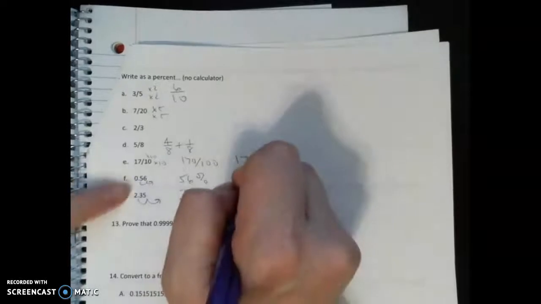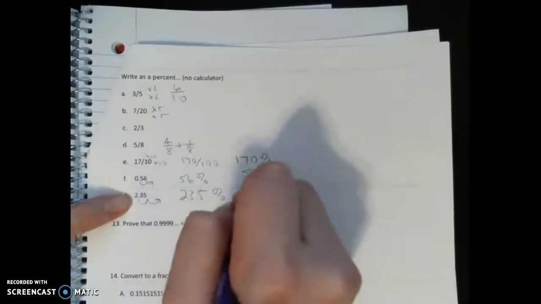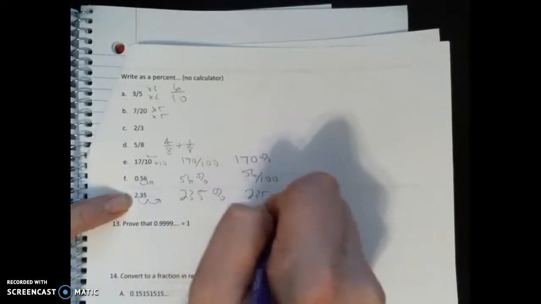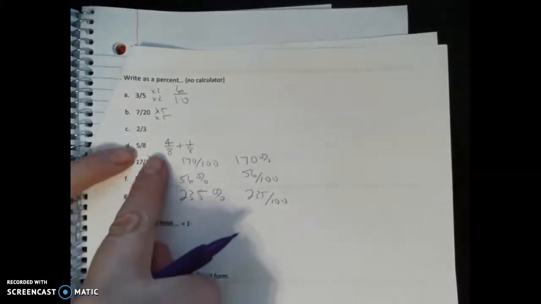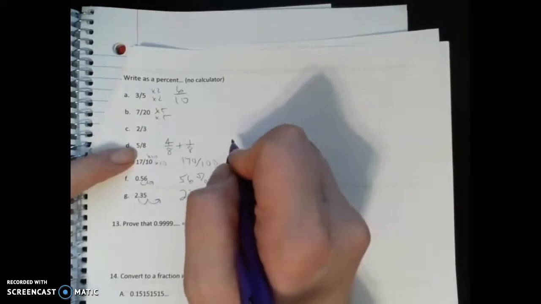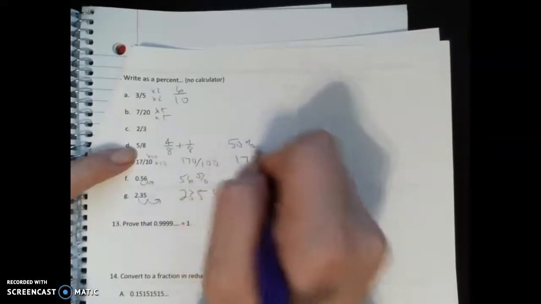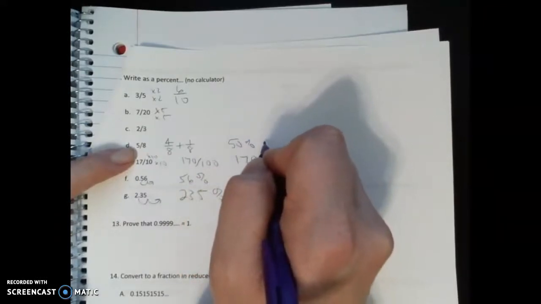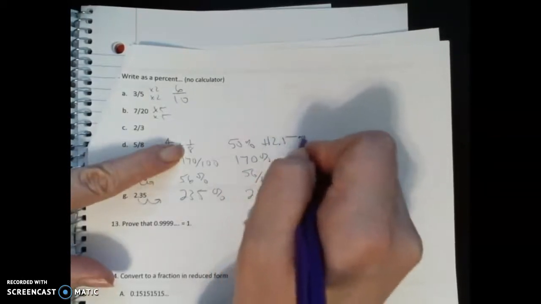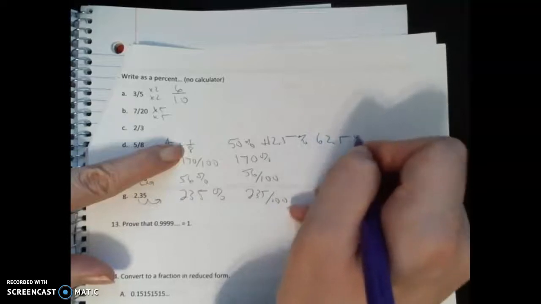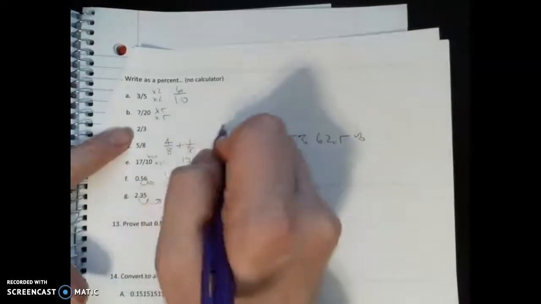That's why here, this is 56 hundredths. If you want to write it as a fraction, this is 235 hundredths. So that's why we can just move the decimal twice. Here, I break it into 4/8, which is 50%. A fourth would be 25%, and I have half of that. So this is 12.5%? So 62.5%. You either need to memorize that or just be able to do it.